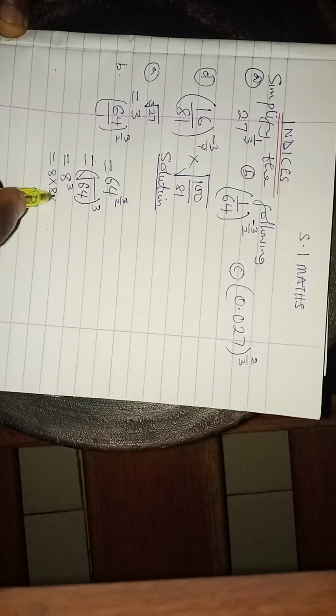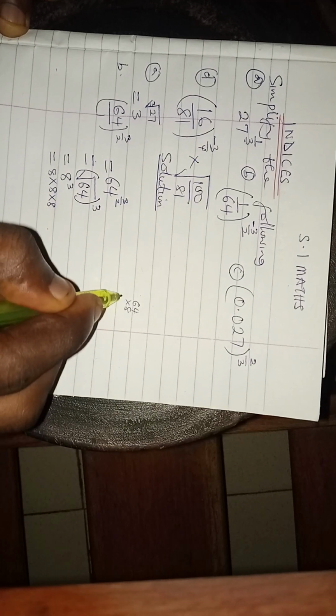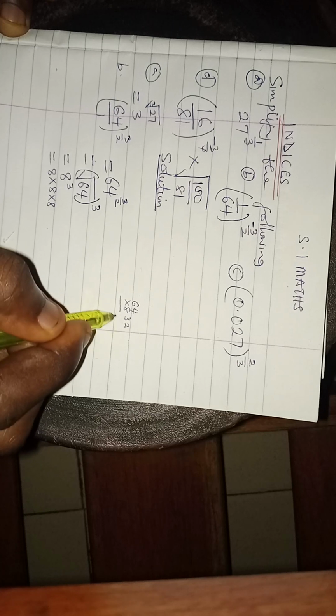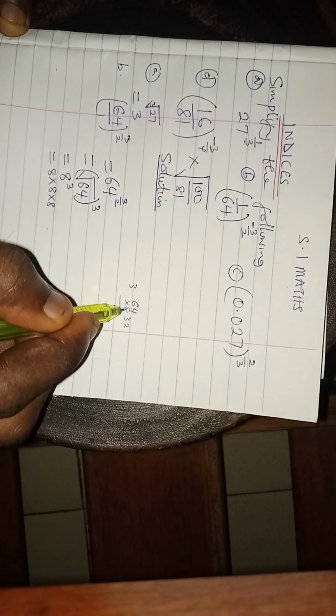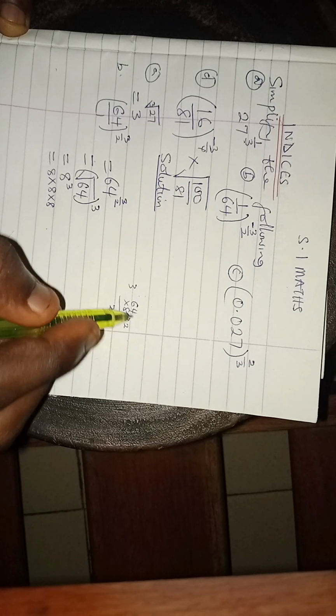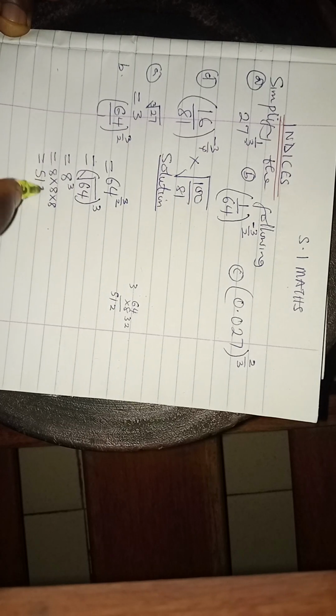That 8 raised to the power of 3 means you should multiply 8 three times: 8 times 8 times 8. 8 times 8 is 64. 64 times 8, we have 8 times 4 is 32, so we have 2 and carry 3. 8 times 6 is 48. 48 plus 3 will give 51. So the answer to this is 512.